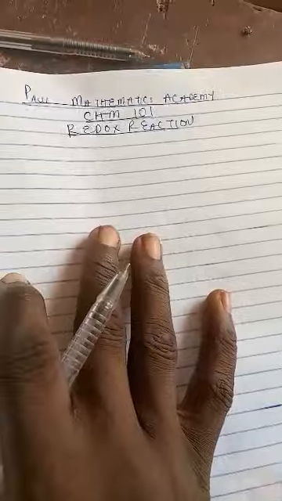Now, today we'll be looking into a nice topic in chemistry. It says redox reaction and the balancing of redox reaction. That is what we'll be looking into today.